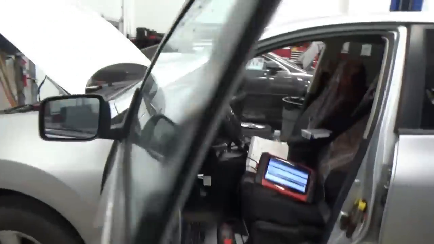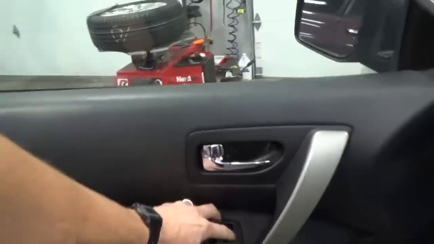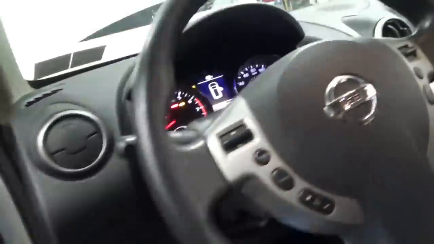We're in a local shop here in State College. They have this 2012 Nissan Rogue that is dead in the water. No crank, no start, a lot of stuff doesn't work, no wipers, no power windows. A couple of things do work. The power locks seem to function. The dash lights up.